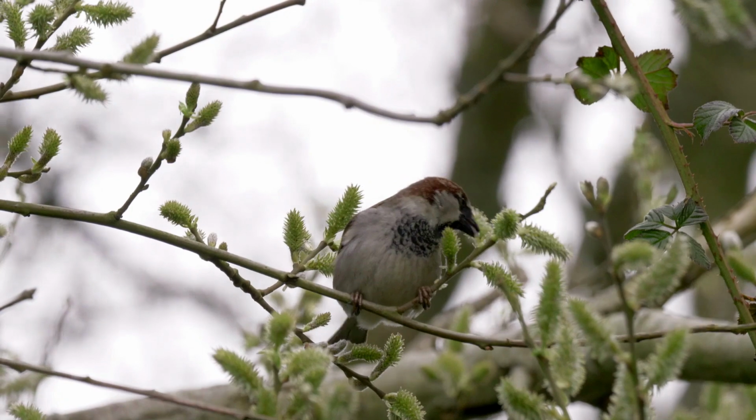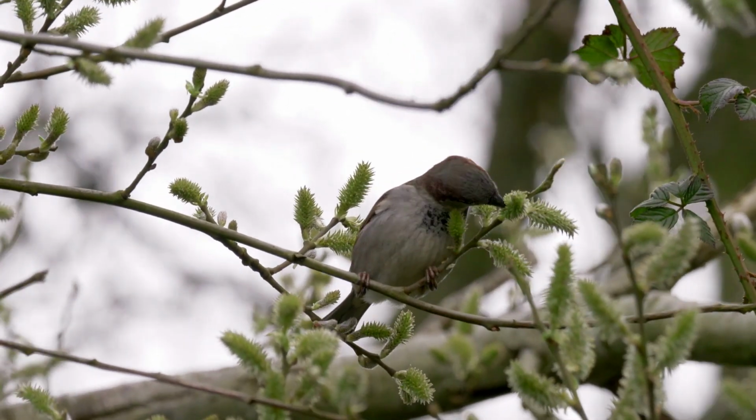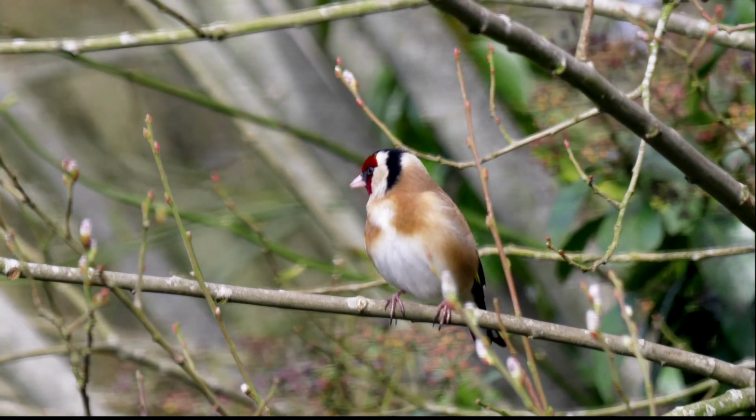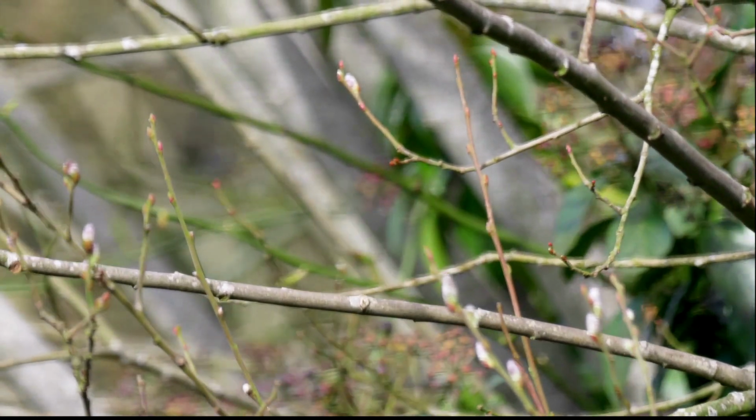Okay. Look at that one. What, up in the tree? Yeah. So that's a house sparrow. Oh, look. Down below it. The one with a wee scarlet face. Oh, look at this lovely scarlet face and a bit of yellow on the back there.